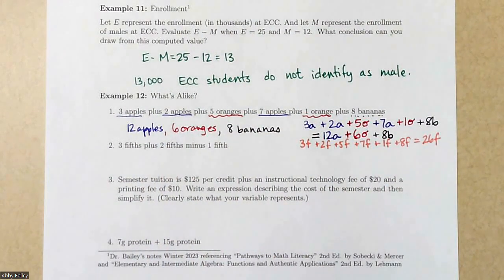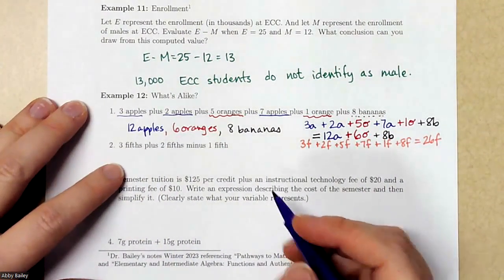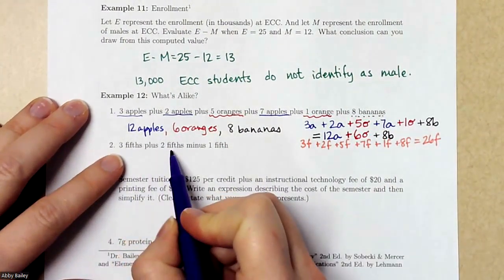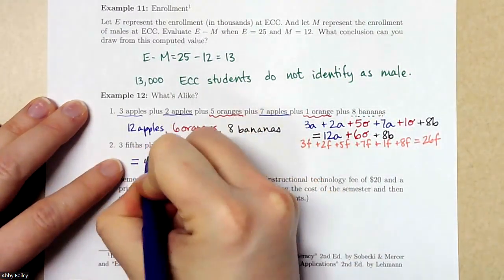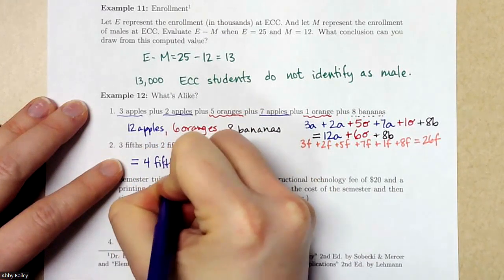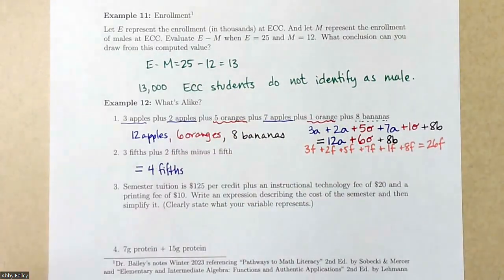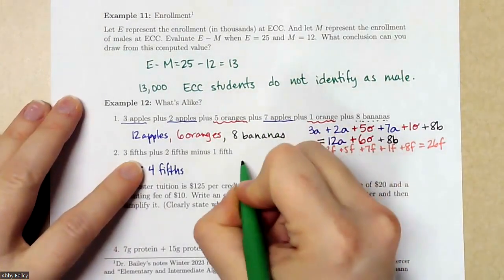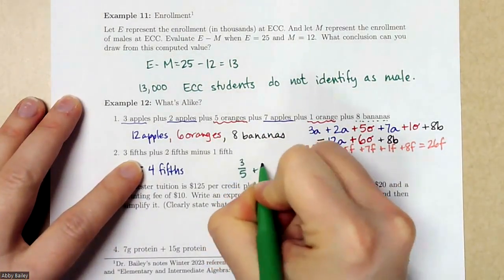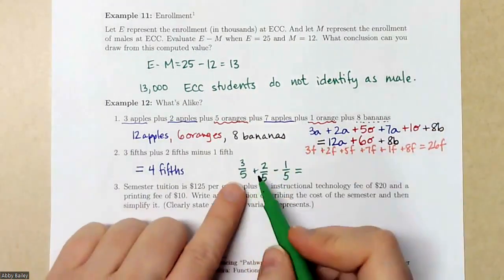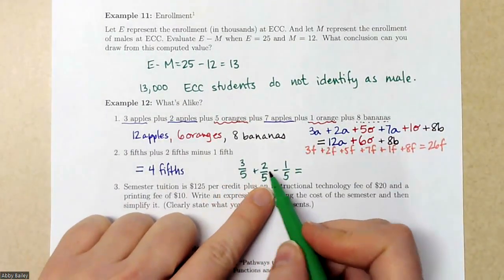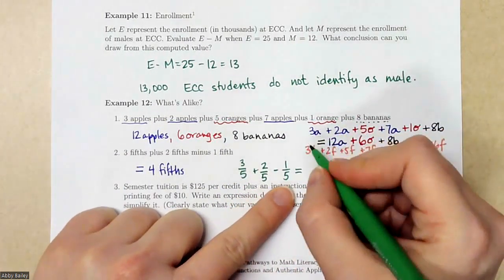What about 3/5 plus 2/5 minus 1/5? Okay, well, 3 of them plus 2 of them makes 5 of them, minus 1 of them makes 4/5, right? And if we're going to write this with actual fractions, 3/5 plus 2/5 minus 1/5 makes 3 of them plus 2 of them makes 5 of them, minus 1 of them makes 4/5.